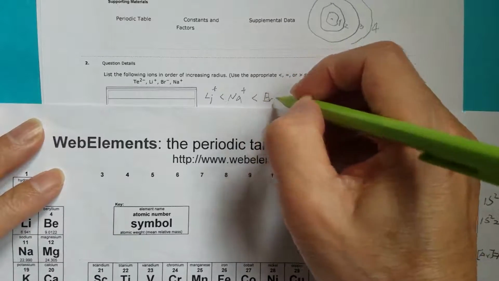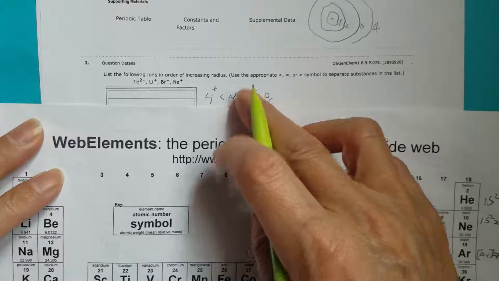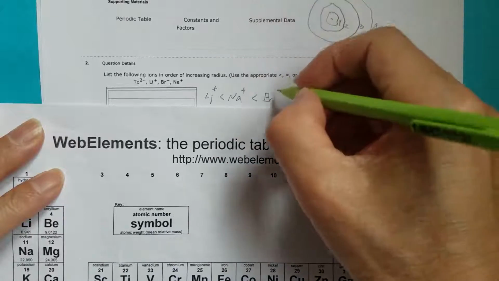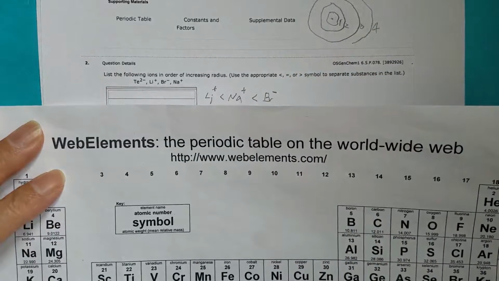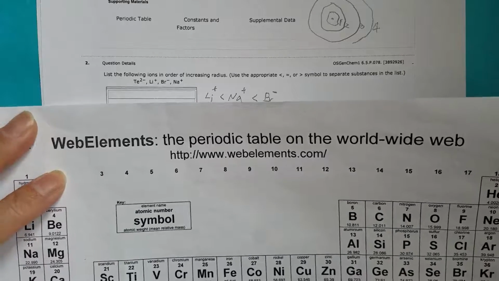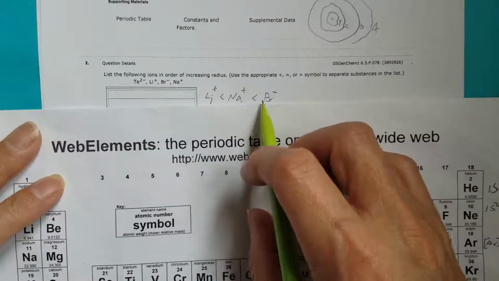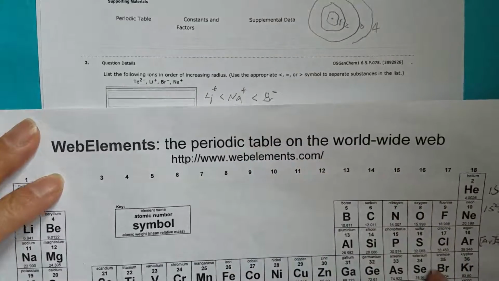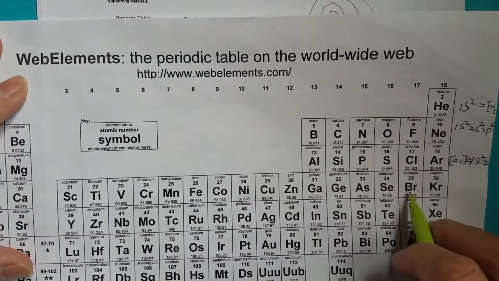So Br as an atom should be much larger than the sodium atom, but here it is an ion. Br minus has gained 1 electron, and that will not change this trend, simply because Br is a 4th period element.